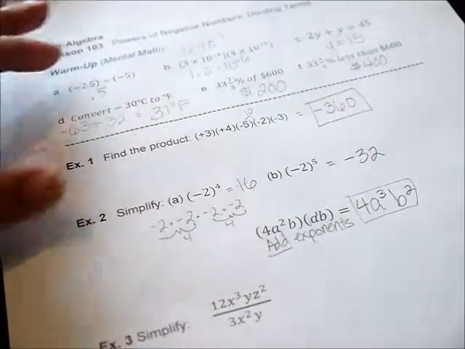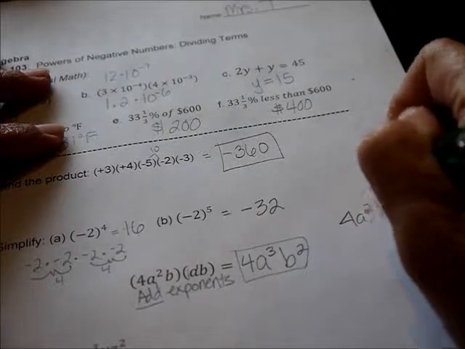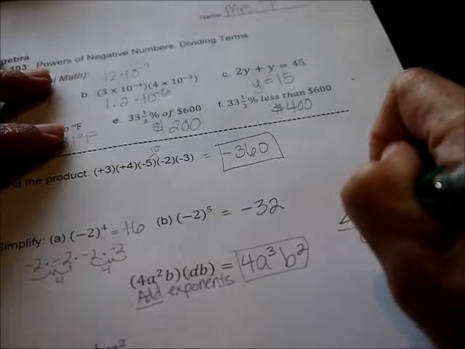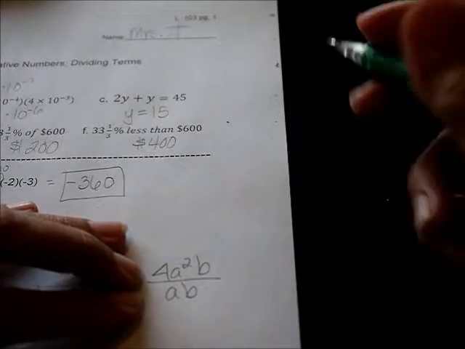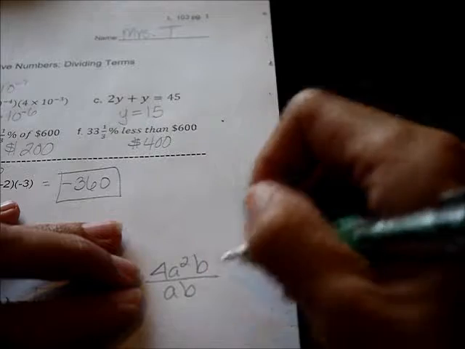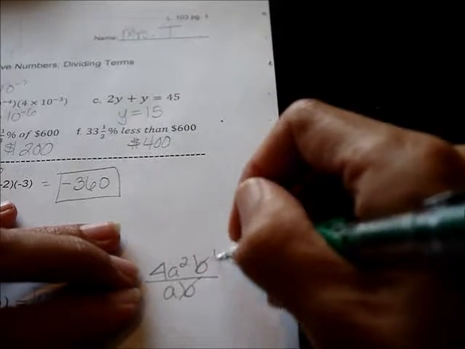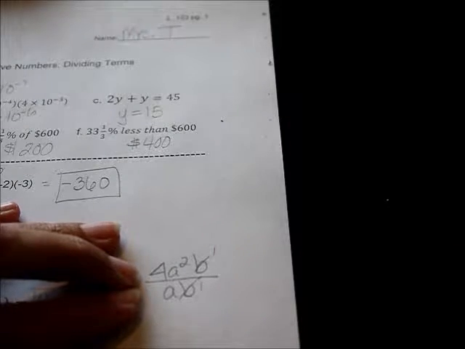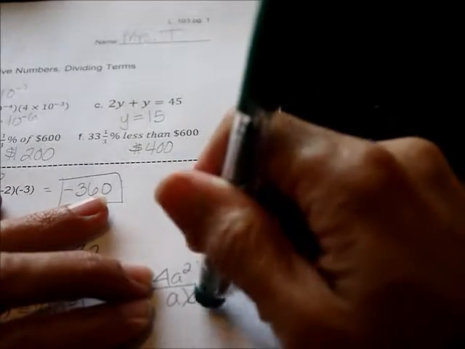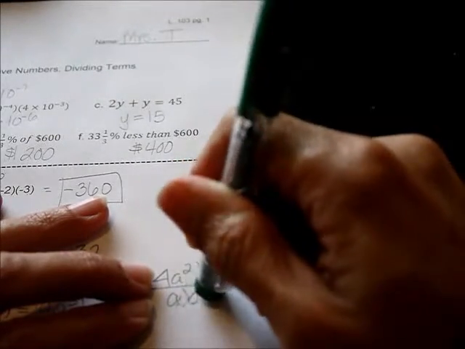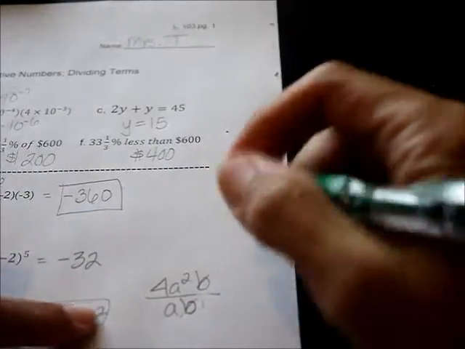Okay, so for fun, let's pretend that we had 4a squared b over ab, and it was a division problem. Go ahead and write this, and let's see if we can simplify this. Now, we've done this a lot where I tell you if you have the same thing on top and bottom, you can cross them out, because they actually become a ghostly 1, right? So here's another thing to realize: when we divide, which is what this fraction is, we subtract exponents, whereas here we added them.